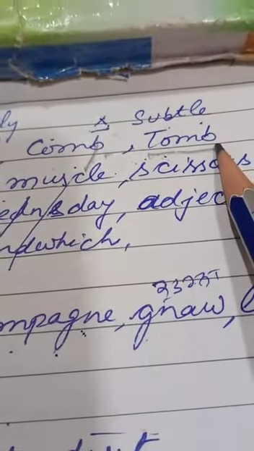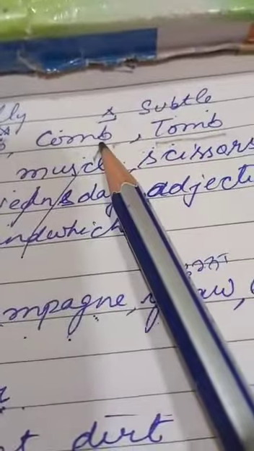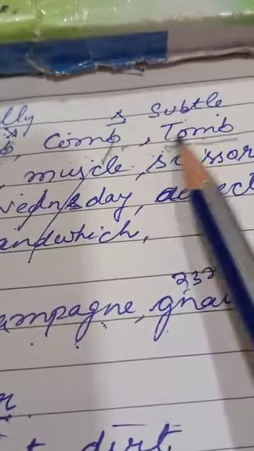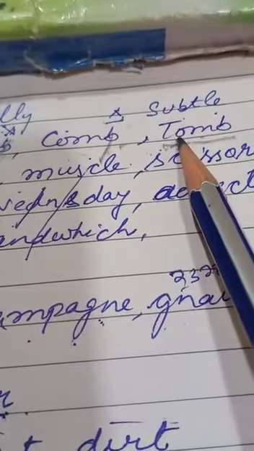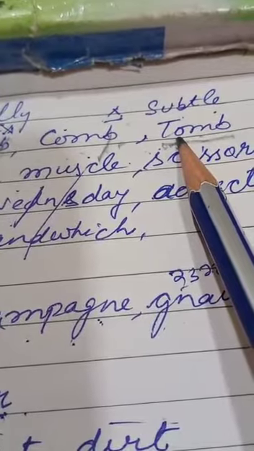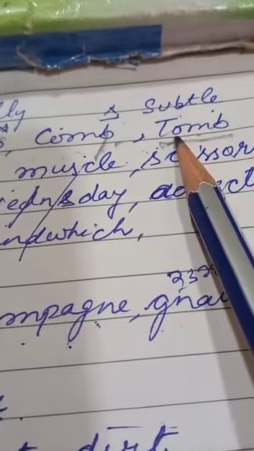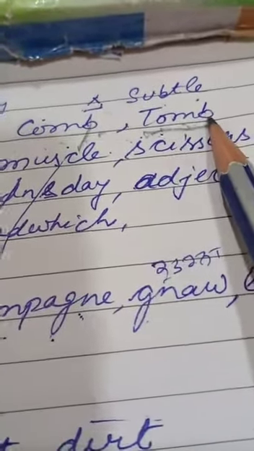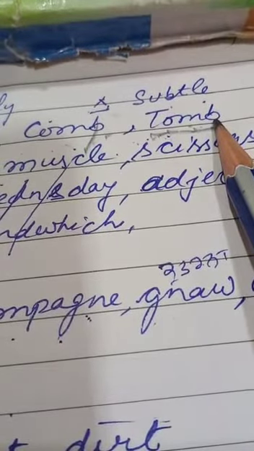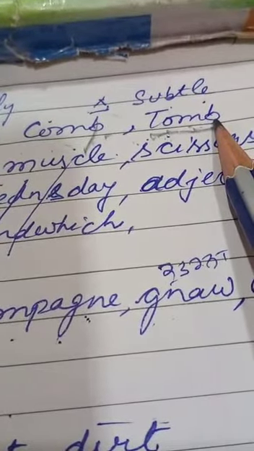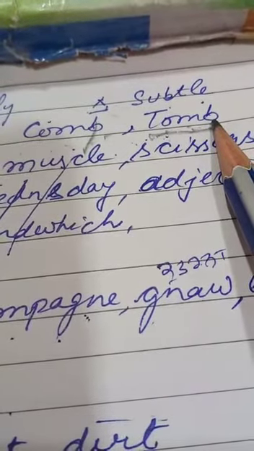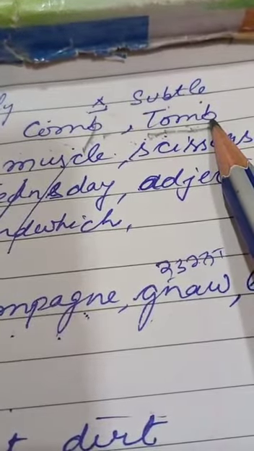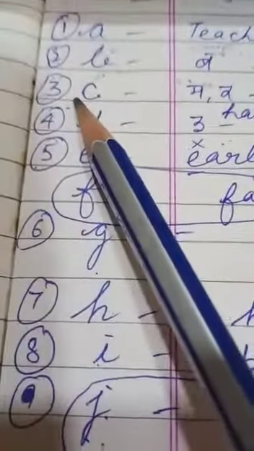But let's look at the example of tomb. COMB is pronounced as comb, but TOMB is pronounced as tomb. O gives the sound of oo, we can say a deep vowel, a long sound of vowel. But B is silent here. Tomb means a grave. As we know, there are tombs of Shah Jahan and Mumtaz in the Taj Mahal.